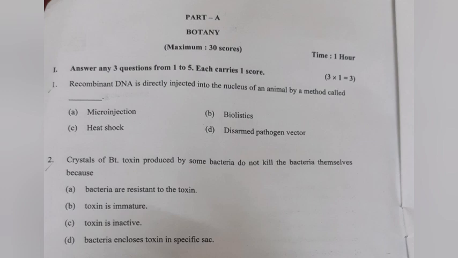1. Recombinant DNA is directly injected into the nucleus of an animal by a method called dash. A. Microinjection. B. Biolistics. C. Heat shock. D. Disarmed pathogen vector. Answer A. Microinjection. 2. Crystals of Bt toxin produced by some bacteria did not kill the bacteria themselves because A.